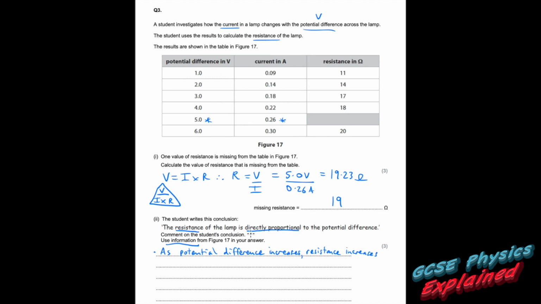So note that I'm talking about resistance and potential difference in my answer, because that's what they wanted us to talk about. Right, now they're saying directly proportional. Students often struggle to understand what directly proportional means. In a nutshell, if you double one thing, the other thing should double as well. Or if you treble one thing, the other thing should treble as well. So it's not directly proportional, because when I doubled one thing, the other thing didn't double.